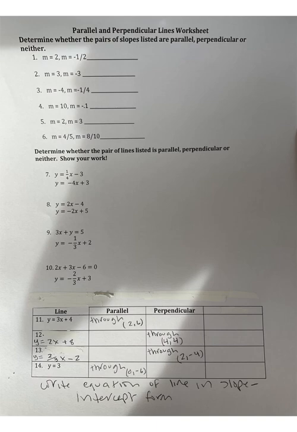This is a good review for the quiz tomorrow or Monday if we have a snow day. The first 6 questions are just asking you to look at the slopes and determine if it's parallel, perpendicular, or neither. So the first slope is 2 and the second one is -1/2.